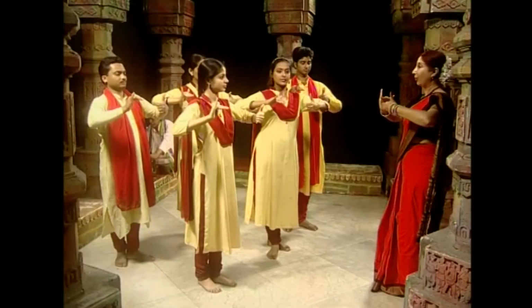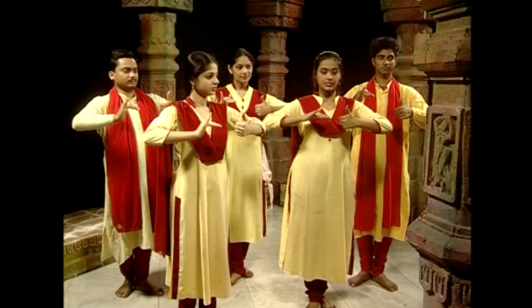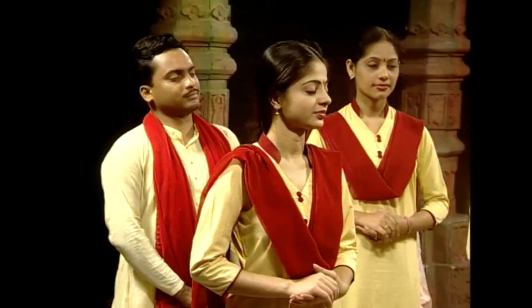So this denotes a man and this a woman. We hold the Shikhara with the left and Mrigashirsha with the right, and a man and a woman together are husband and wife, Dampati. Now we come to a mother's hasta, or rather hasta denoting mother.